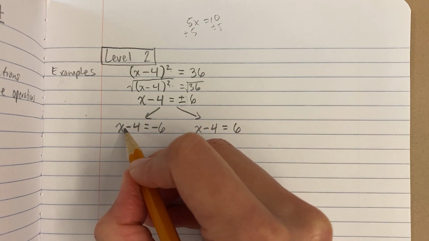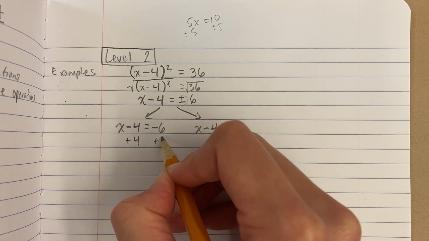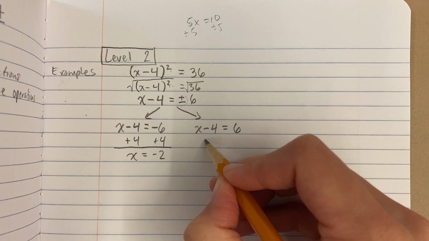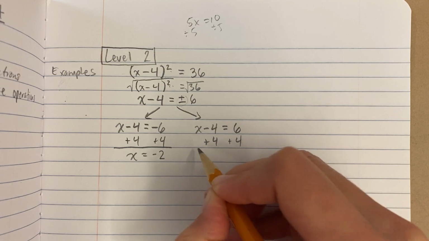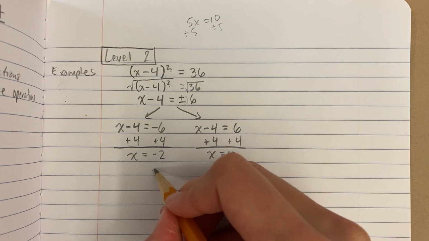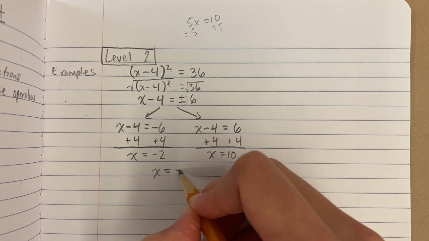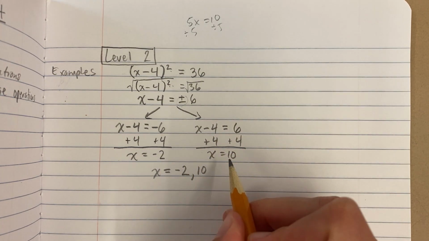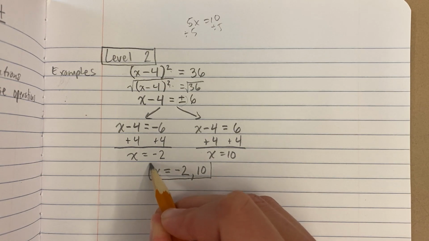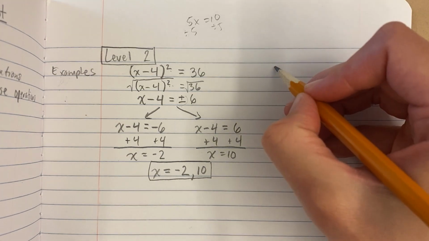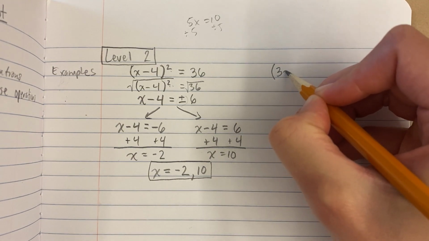Now, I still need to solve for x. I'm going to add 4 to both sides. I get x equals negative 2. In this case, when I add 4 to both sides, I get x equals 10. So here, my answer is that x could equal negative 2, or x could equal 10. And notice I went from smallest to largest, and there's my answer. Okay, here's one more example, and then you're going to get a chance to practice this.